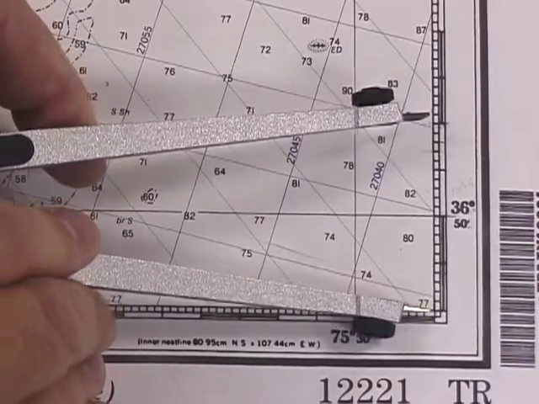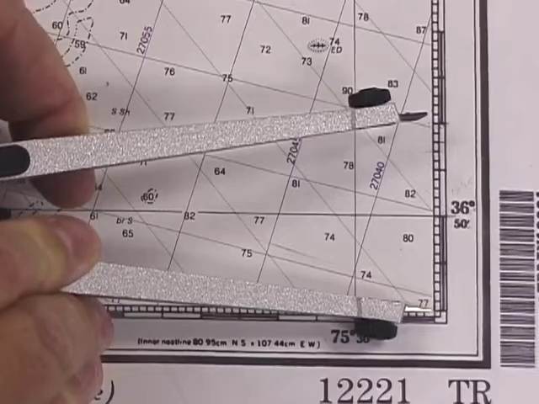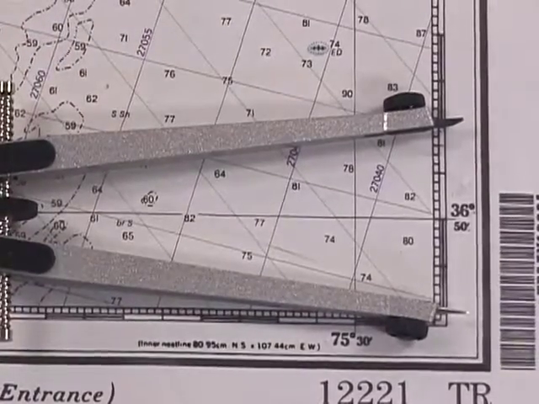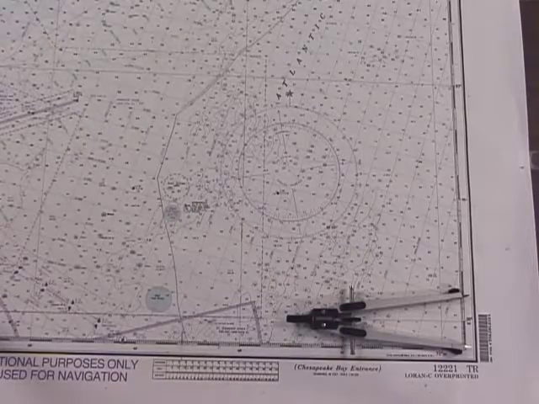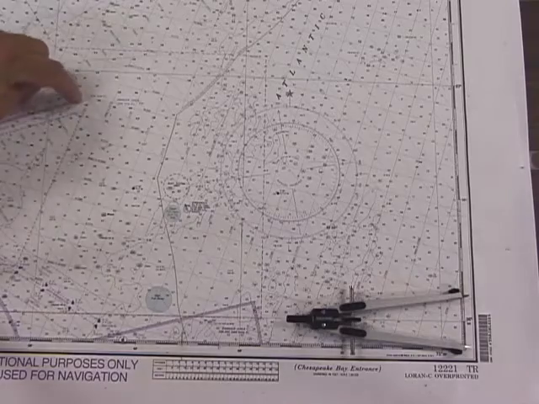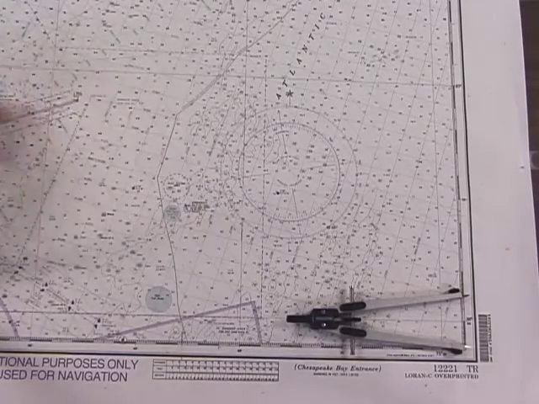Now, what we're going to do is I'm going to open up the camera and reset it, and we're going to actually put this into use. All right, we go back to our original problem. We were at this buoy, and we found out there was good fishing in this direction.